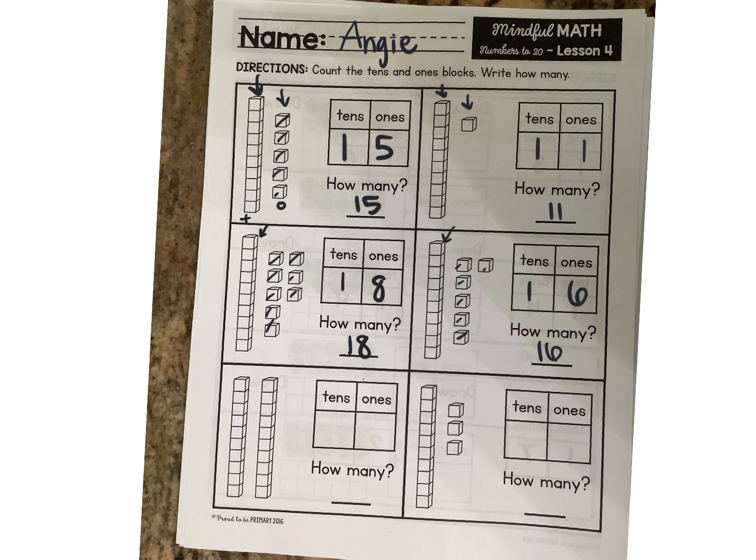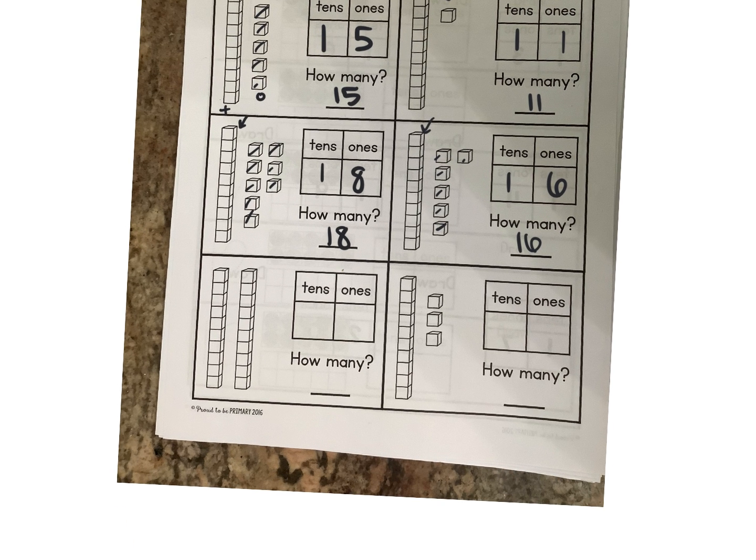Now this next one can be a bit tricky, so we're going to take a look at it. How many sticks of 10 do you see this time? I see 2. Do we have any ones? Nope. So if I counted by tens, 10, 20, what number is that? It's 20. So even though it seems tricky, it's not. You got it. Okay, last one.